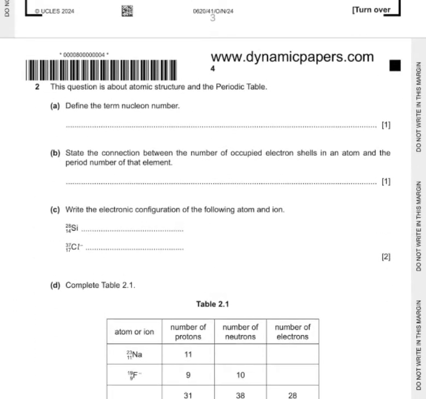Define the term nucleon number. Nucleon number is basically the number of protons and neutrons that are present in the nucleus of the atom. Don't confuse neutrons with nucleons. Neutrons are neutrally charged particles inside the atom, while nucleon includes both protons and neutrons, which are present in the nucleus of the atom.